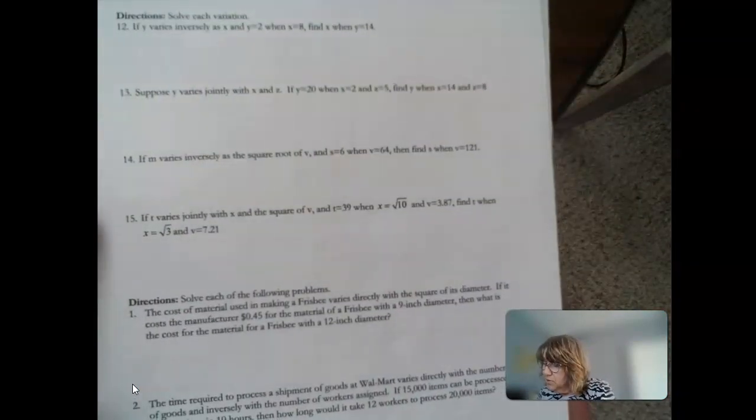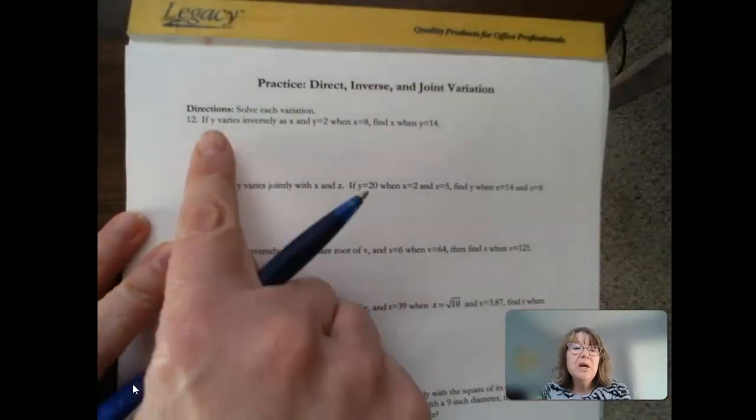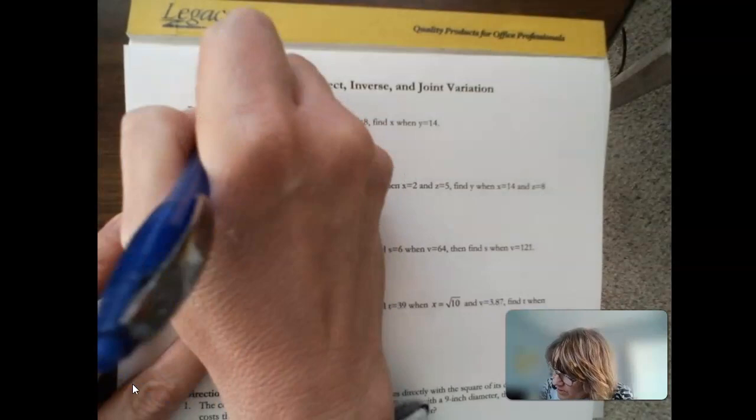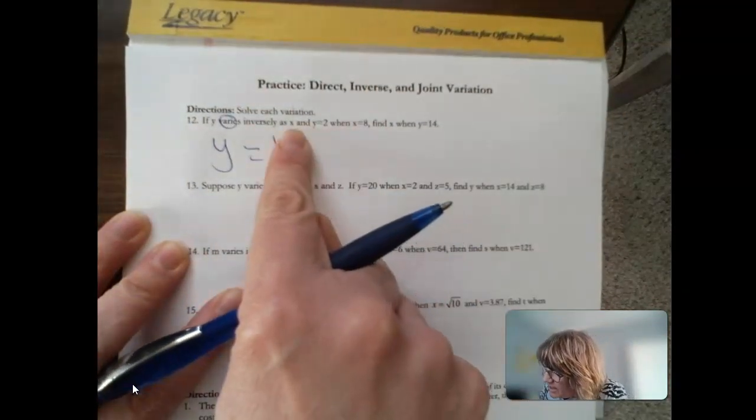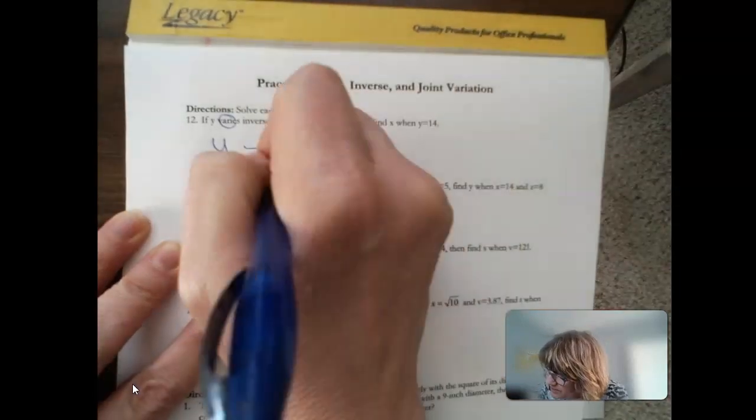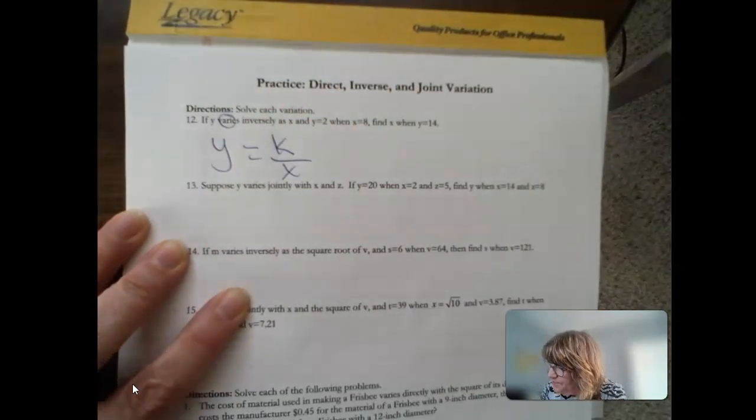Okay, so let's see. Let's do number 12 here. Y varies. So again, Y varies. Again, there's always a constant, inversely as x. Okay, so inversely with x. Okay, next step.